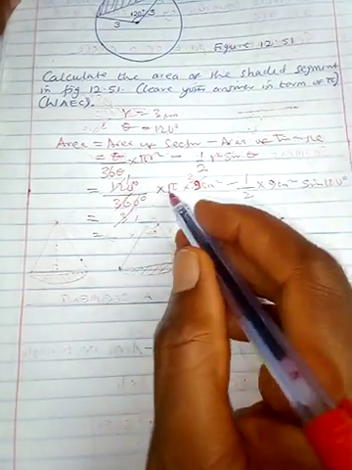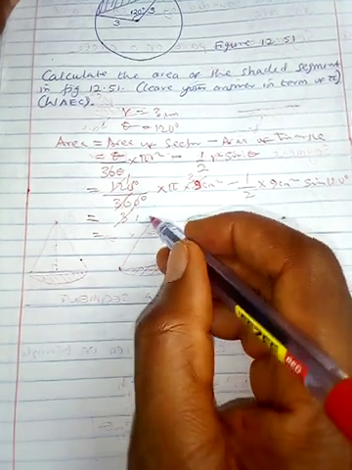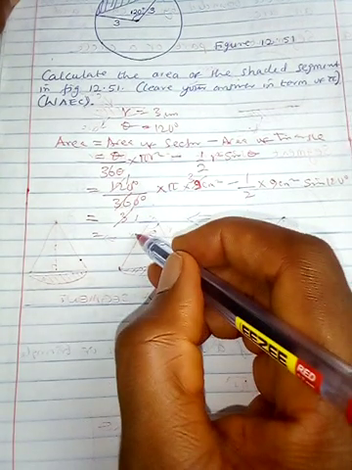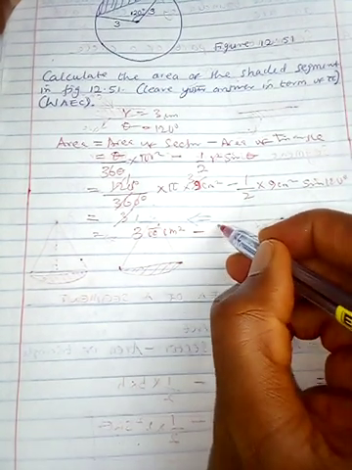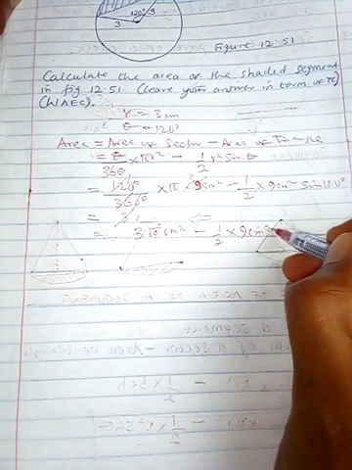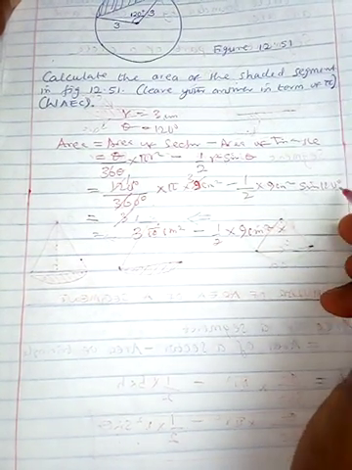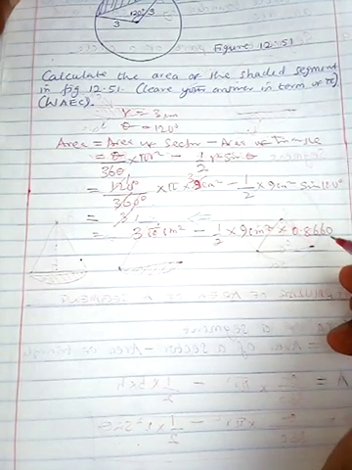So what we are now left with is 3 times pi, that is 3 pi cm squared, minus half times 9 cm squared times sine 120, which is 0.8660.